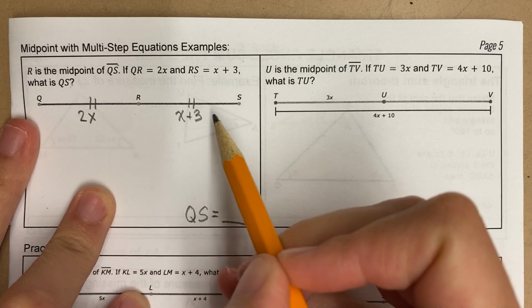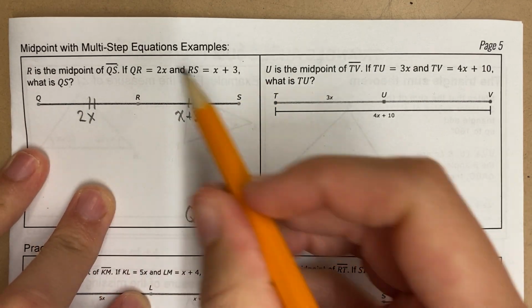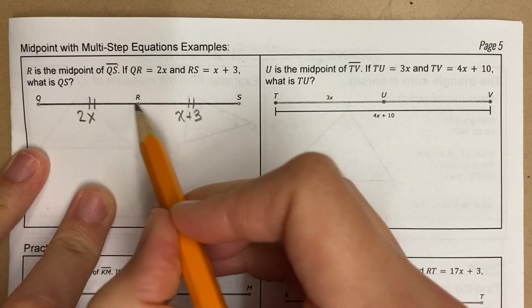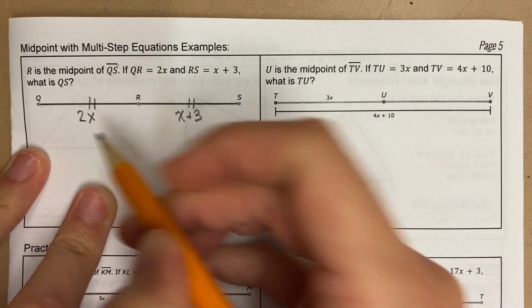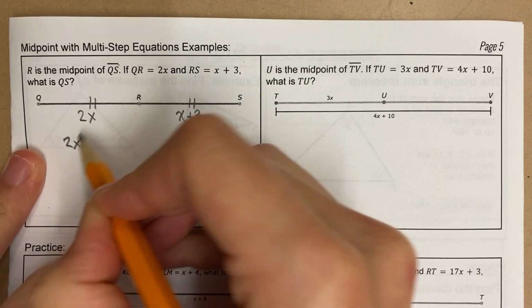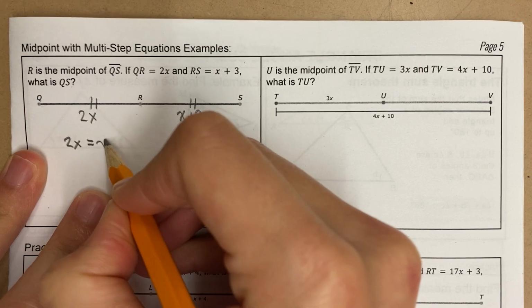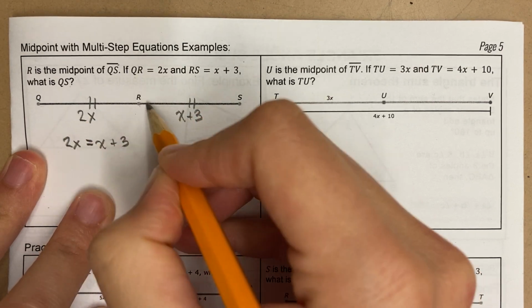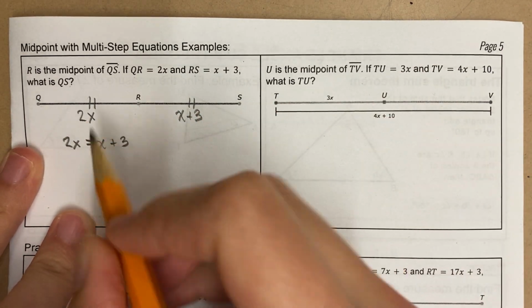Well, first I need to figure out what x is. And how can I figure this out? Well, I know that this segment will equal this segment. So I'm going to write 2x equals x plus 3. These two segments must be equal. So now I'm going to solve this equation.